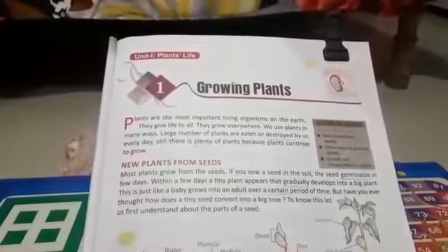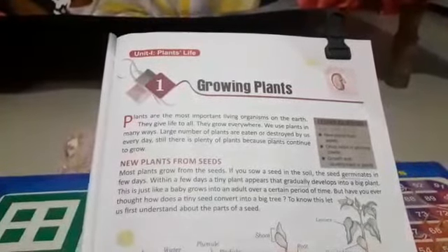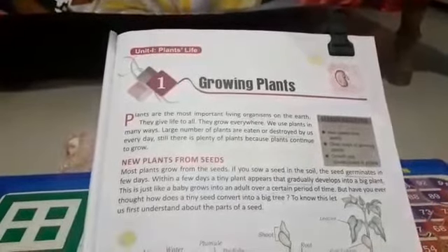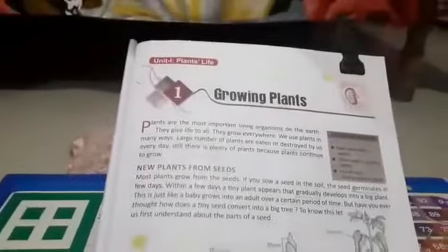Today we are going to start our first chapter, growing plants. Today we will study about the importance of plants, from where the new plants grow, and the parts of a seed. So let's study.